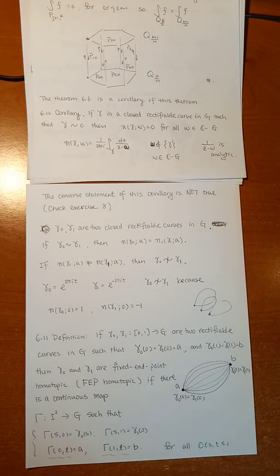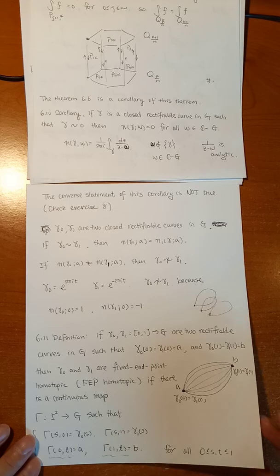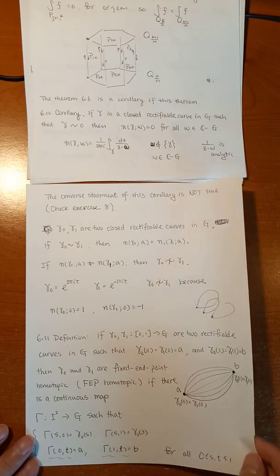Okay, this is a fixed endpoint homotopy.